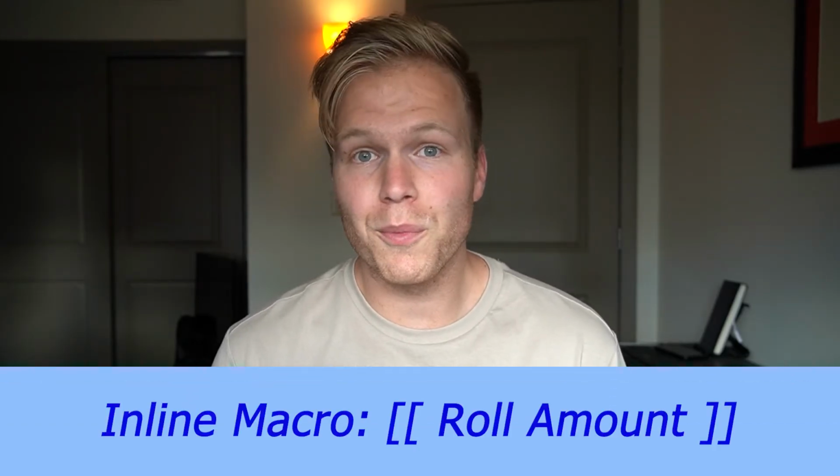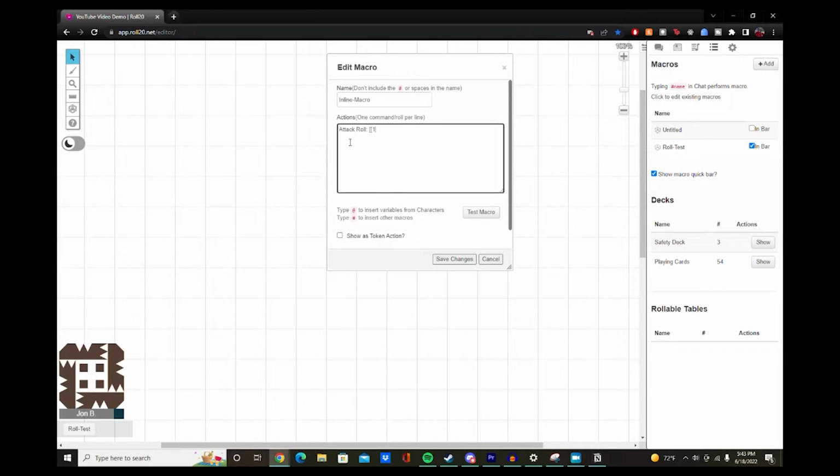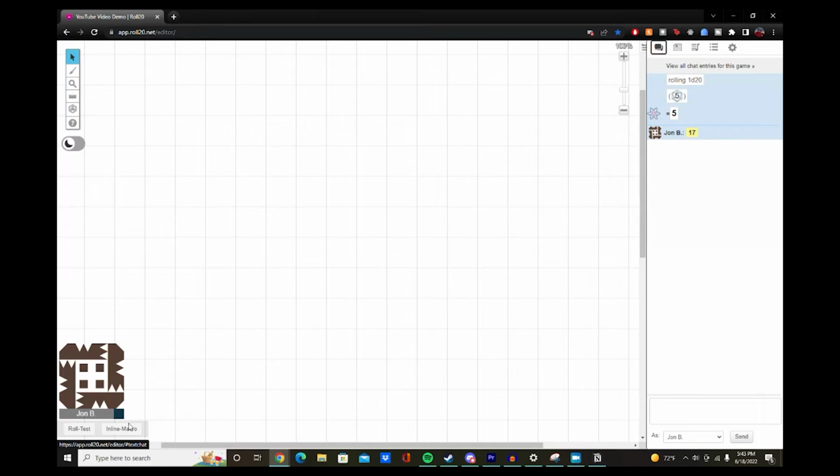Inline macros are created using double brackets. Whatever roll you put in between the brackets is what's going to complete your output. What makes these powerful is you can pair them with text. For example, if you pair an attack roll text with this command within the brackets, you get this as an output. It makes it very clear what your intentions are throughout the campaign.